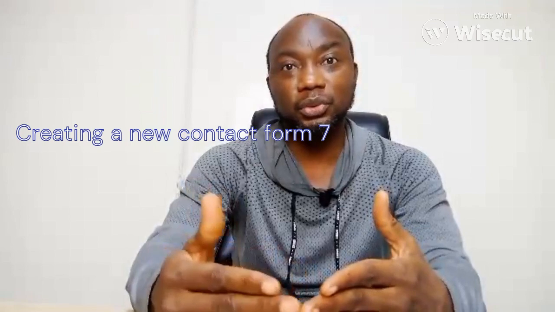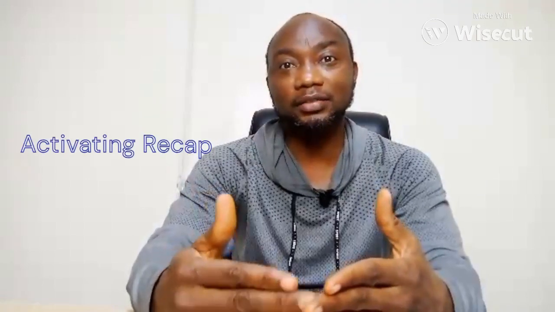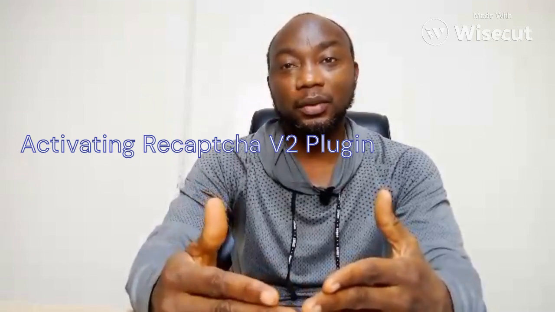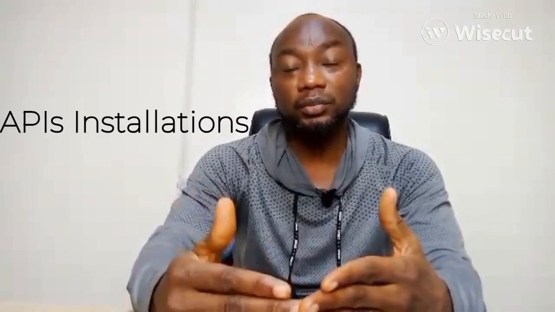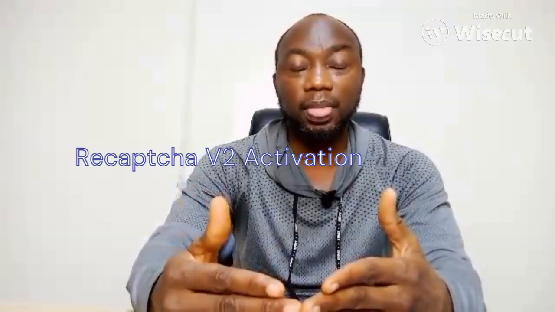Step 1, we are going to install Contact Form 7 plugin and activate it. Step 2, we are going to install Recaptcha version 2 plugin and activate it. Step 3, we are going to obtain the relevant APIs and keys from Google and install them into the plugin. Step 4, which is the final step, we are going to test and activate the Recaptcha. So guys, let's go to step 1 right away.